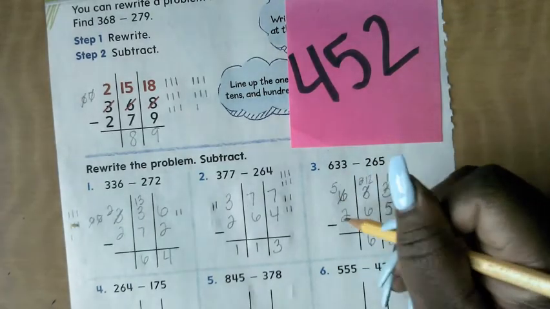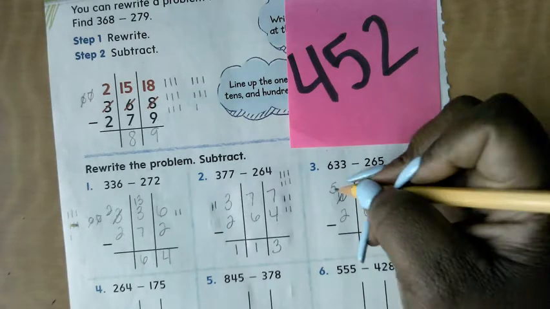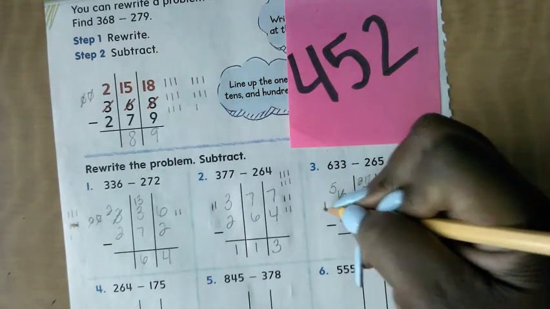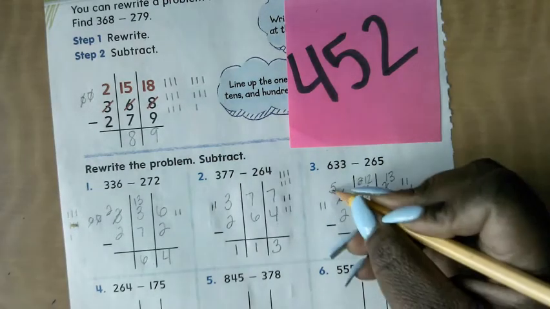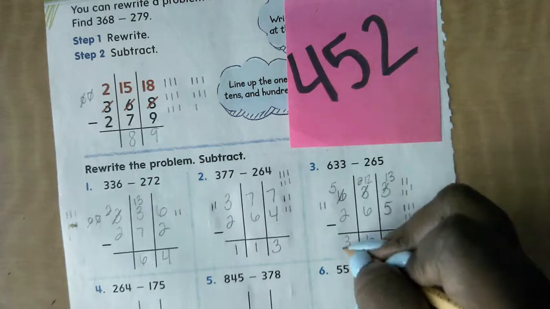And now we have 5 minus 2. So we're going to take 5, 4, 3. So 5 minus 2 is 3.